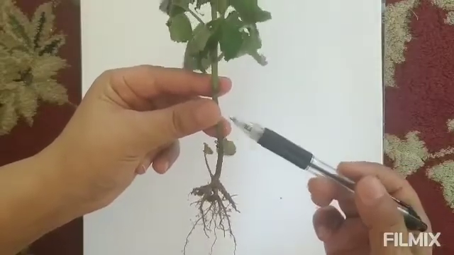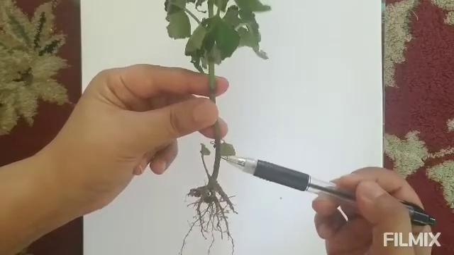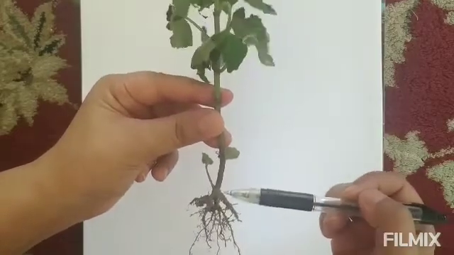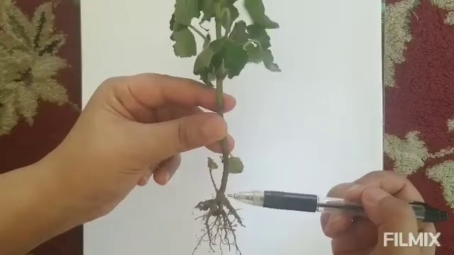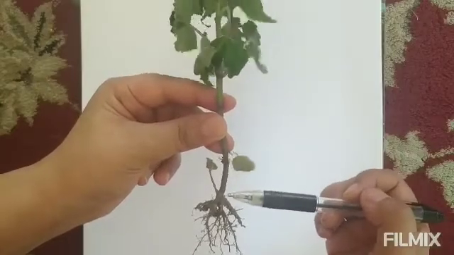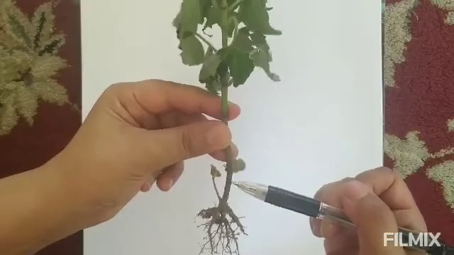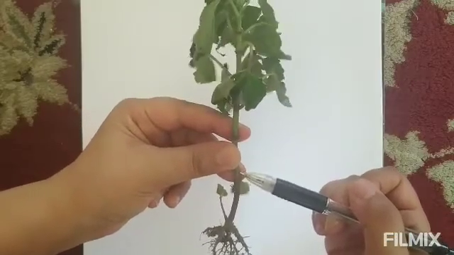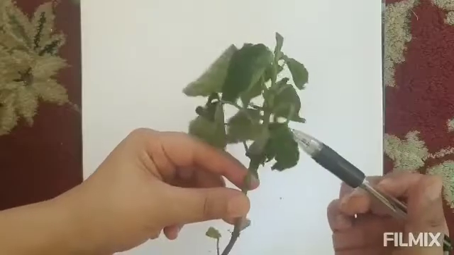Now, this part is called the stem. This part is called the stem. The water and the nutrients that the roots take from the soil is passed from this stem to the leaves.